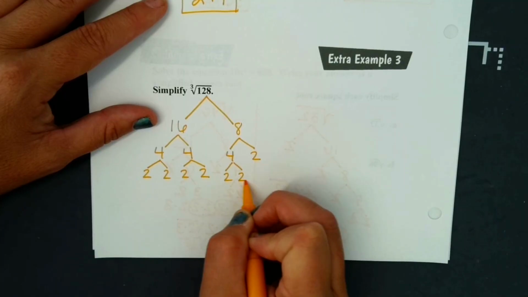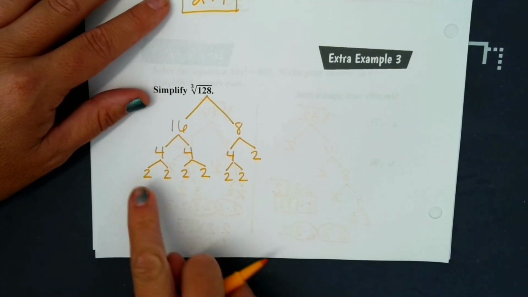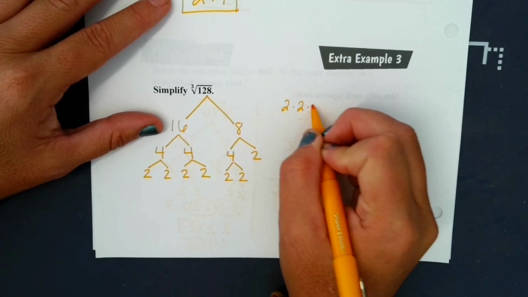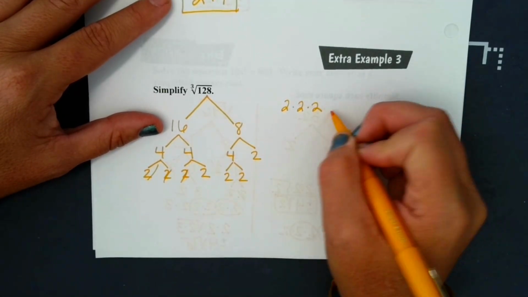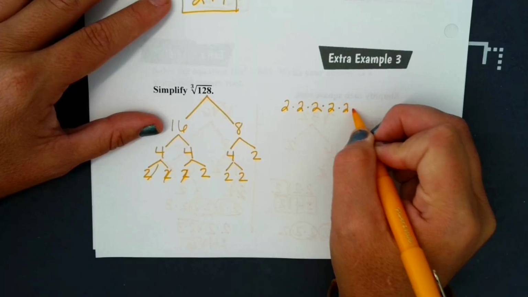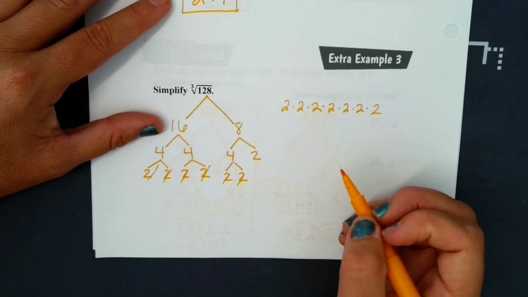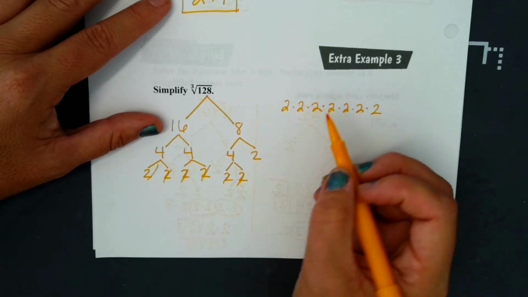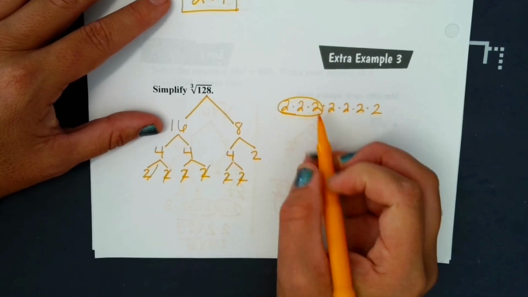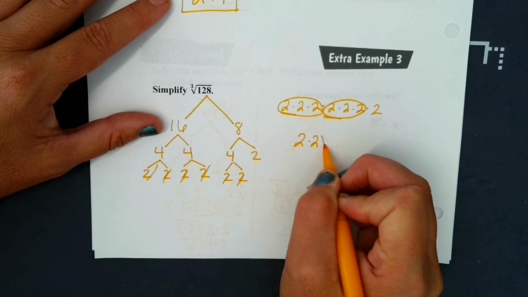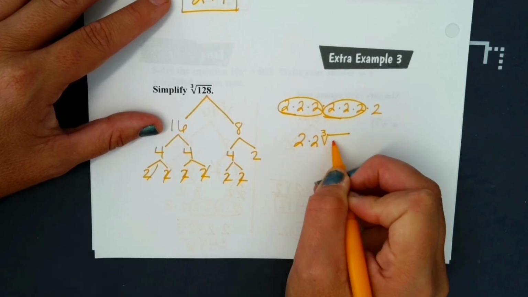2, 2, 2. And if you didn't do it exactly this way, you still should come out with the same answer. So I have 2 times 2 times 2, times 2 times 2 times 2, times 2. I'm looking for groups of 3. 2 times 2, and on the inside I will have 2.